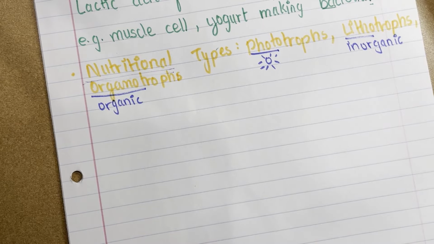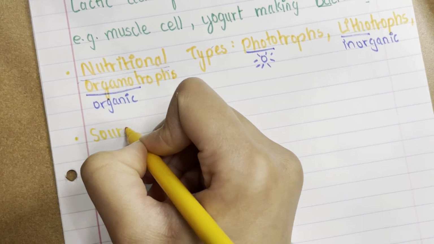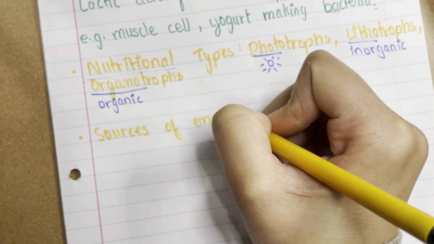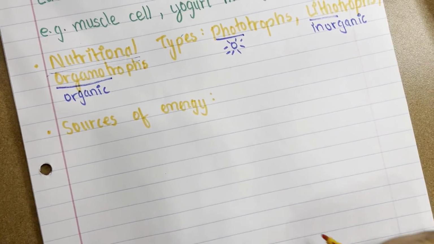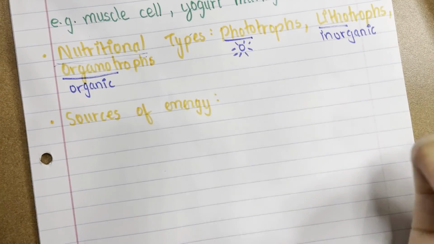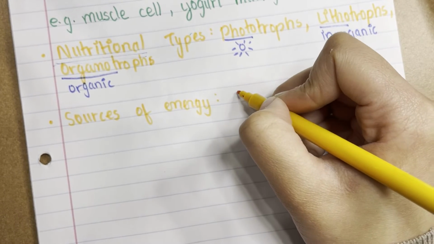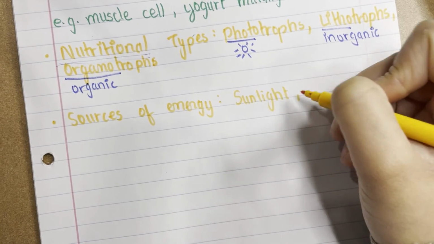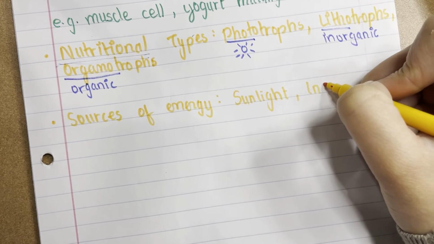Other than that, there are sources of energy that organisms use. And this might look the same, but it is a little different. So one source of energy is the sunlight. Another source of energy is the inorganic compounds.